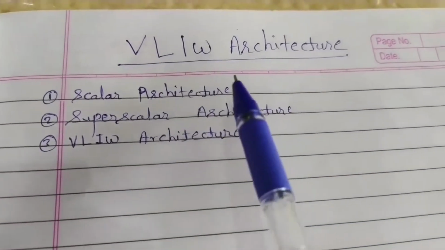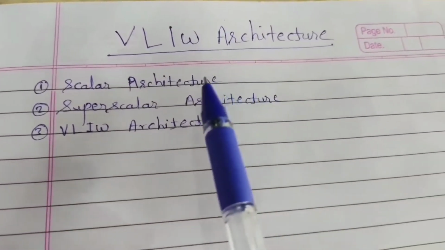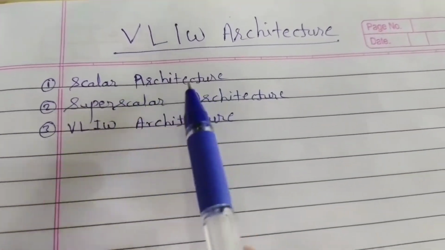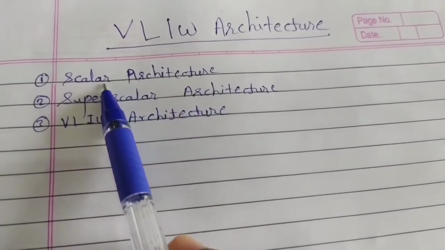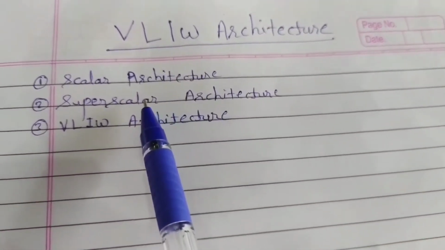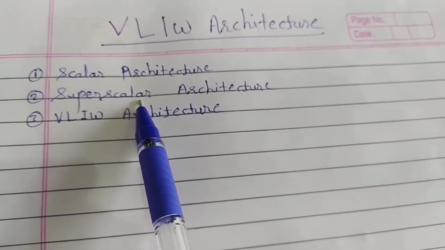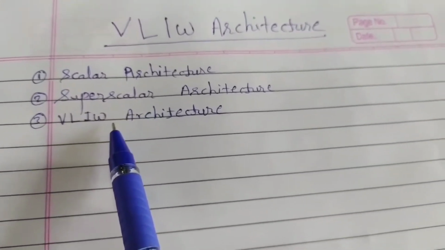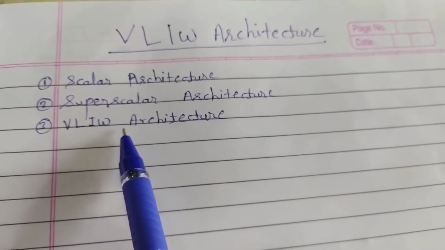In this video, we will discuss about VLIW architecture. Before that, in last video, we have seen scalar architecture, superscalar architecture. The processor which follows scalar architecture will be called as scalar processor. In the same way, the processor which follows superscalar architecture will be called as superscalar processor, and the processor which follows VLIW architecture will be called as VLIW processor.